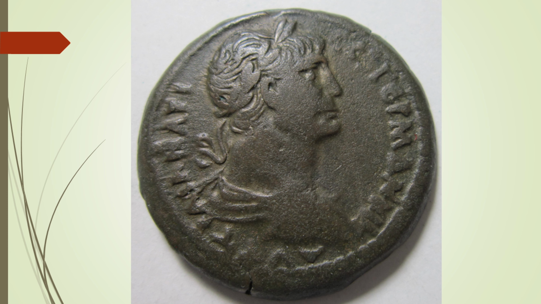Okay, this is a large coin from Egypt. I said, some of these coins are really as good as the imperial ones. This is Trajan. This is a large coin, by the way. This is the size here, and it really shows excellent workmanship, excellent details. And let's go to the reverse.